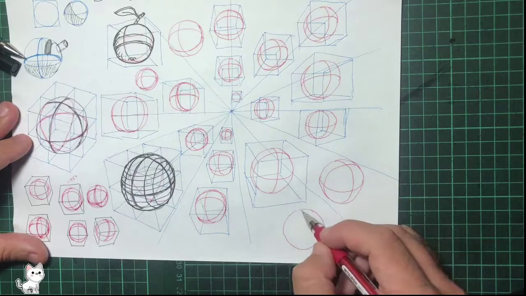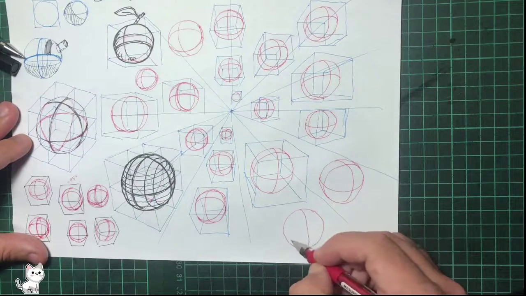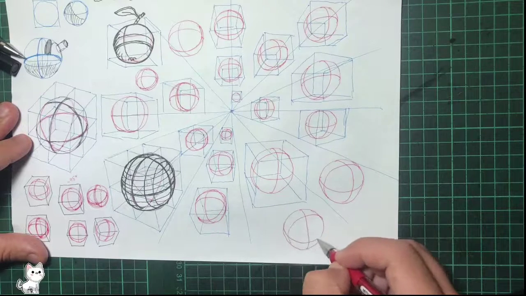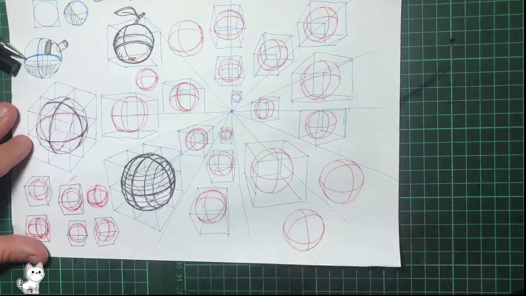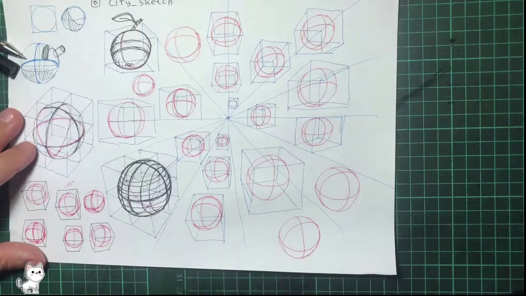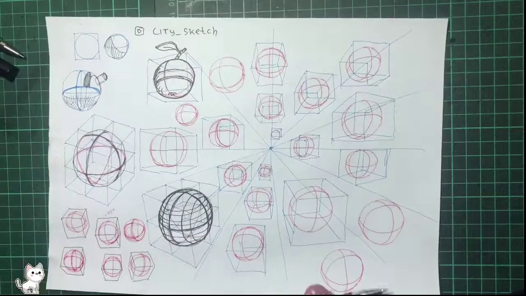Okay, so here this is a lesser degree, this is open, and this is open like this.